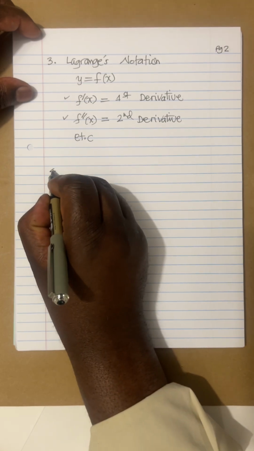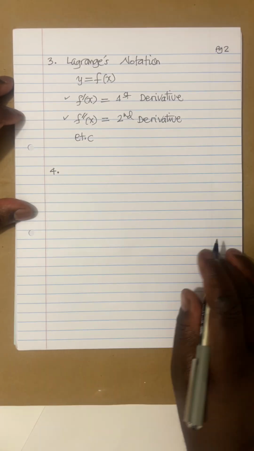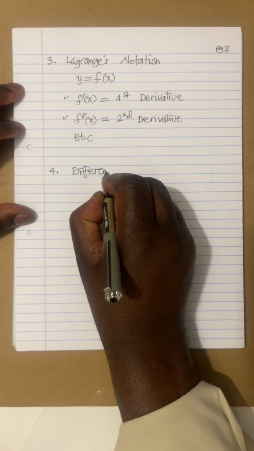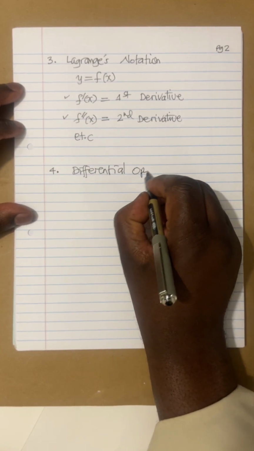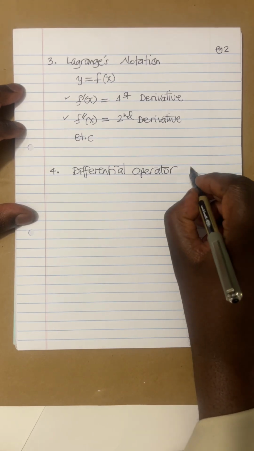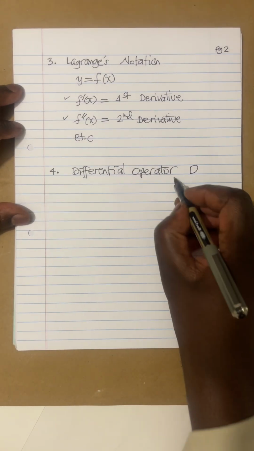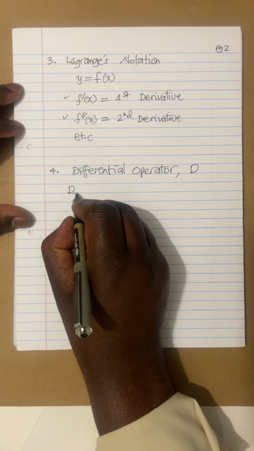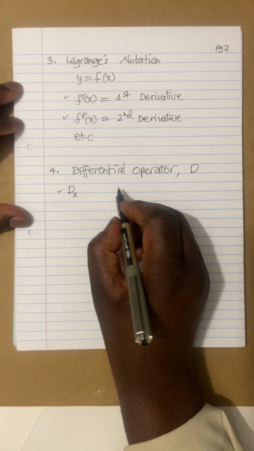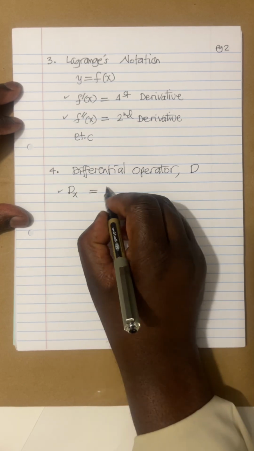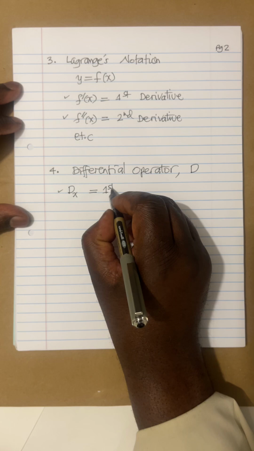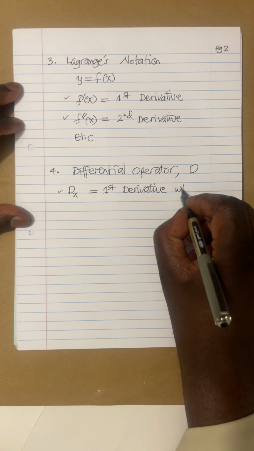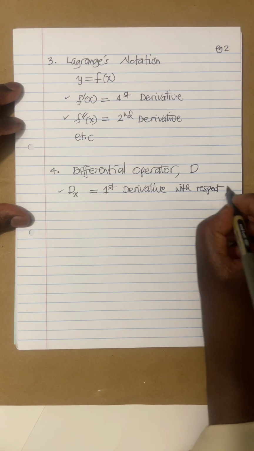Right, number 4 that I want us to look at is what we call the differential operator, capital D. The differential operator as a symbol of differentiation, capital D. That's your differential operator. So the first derivative will be written as follows: D sub x, there's a power 1 here, which we don't write. This is the first derivative with respect to x.